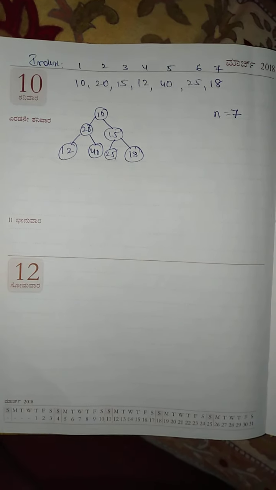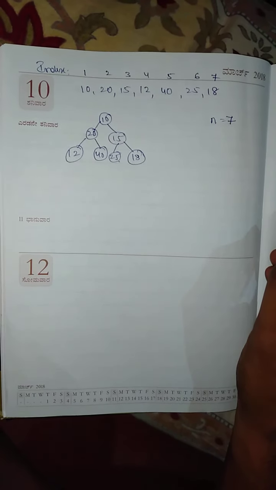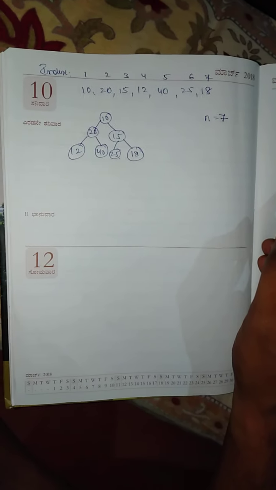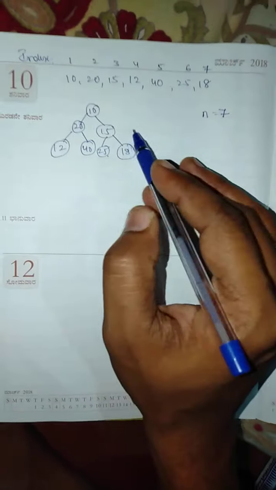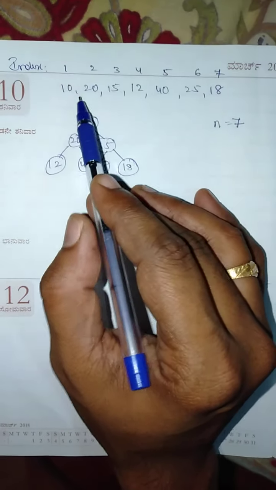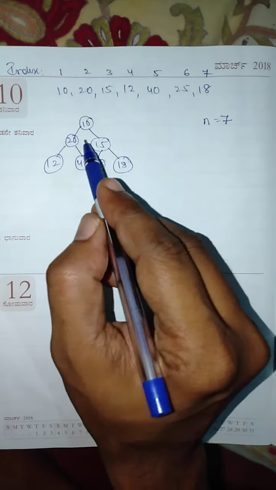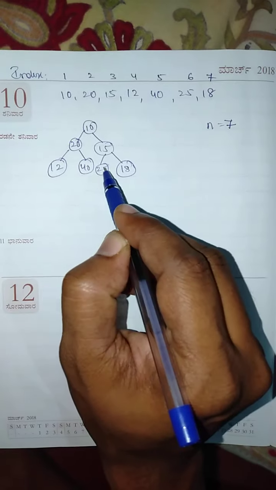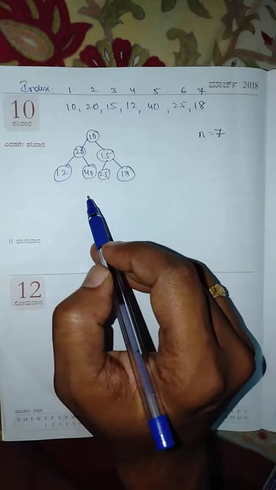After looking at the examples for the bottom up approach for heap construction, we shall now look at the algorithm for the bottom up heap construction. Okay. So, in order to understand the algorithm, we shall understand the steps in the algorithm with our previous example. So, consider the previous example. These are the elements 10, 20 up to 18. Then this is the very first full tree that we construct, and there are 7 nodes initially.